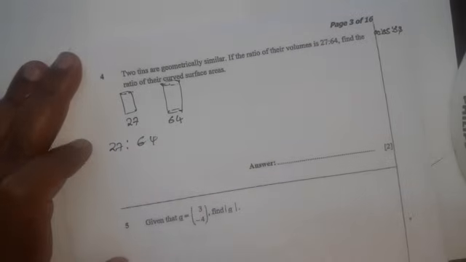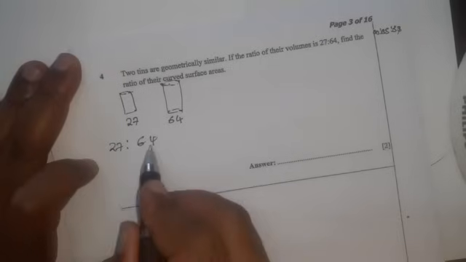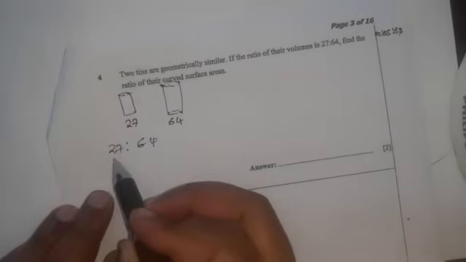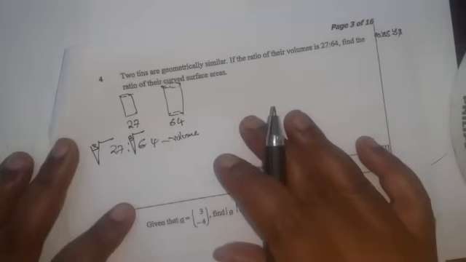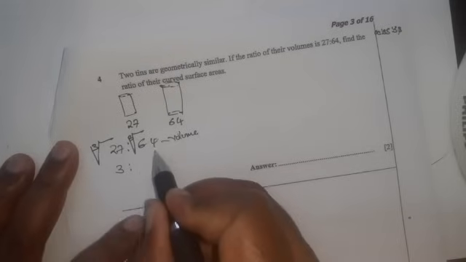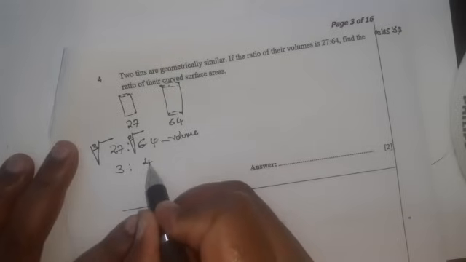So what we are saying is, we have 27 to 64. This is the ratio in volume. We need to get the actual ratio first. How? You introduce the cube root. The reason is, volume is measured in cubic units. So you're going to say, what is the cube root of 27? 3. The cube root of 64 is 4. The number you can multiply itself 3 times to get this.